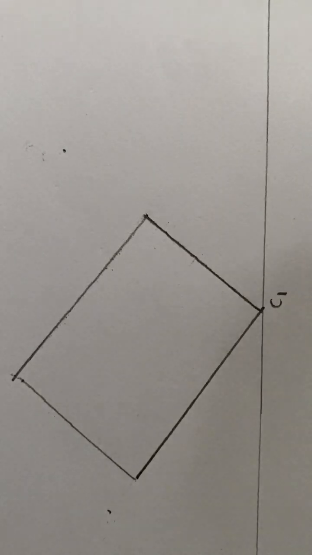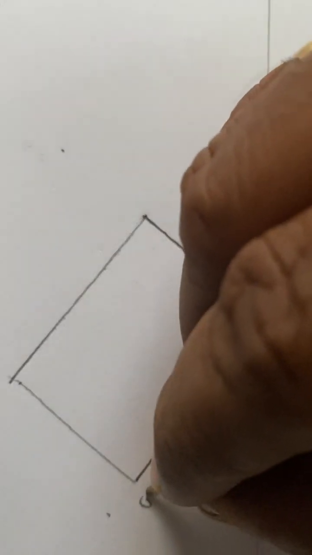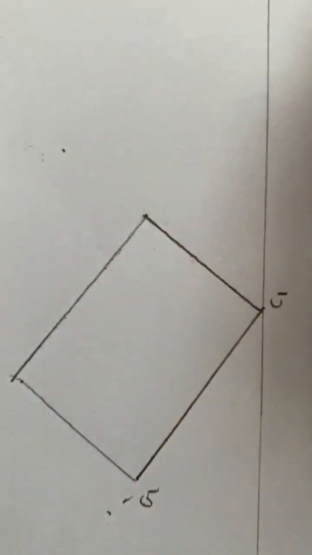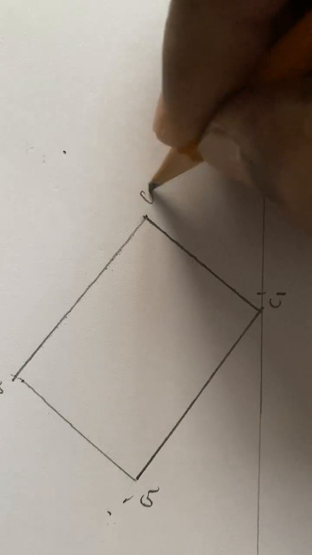Like this. Okay, so this is your C1, this is your A1, this is your A1 dash, this is your C1 dash, this is your B1 dash, sorry, this is your A dash, this is your C dash.